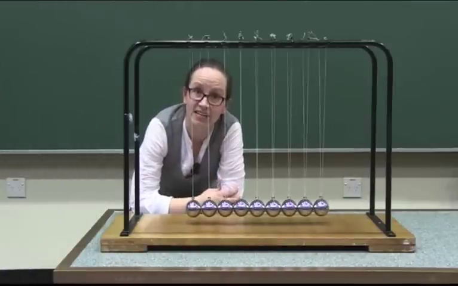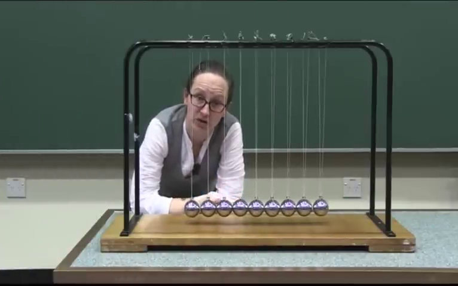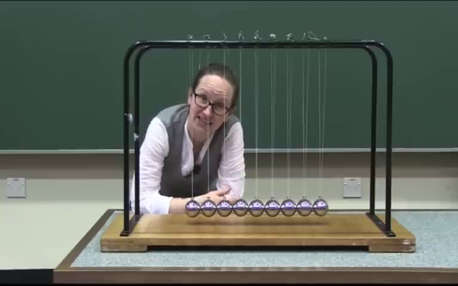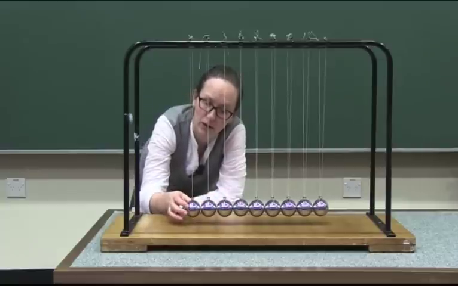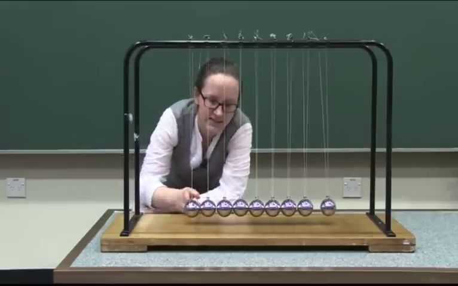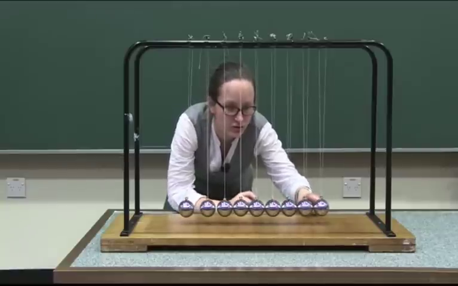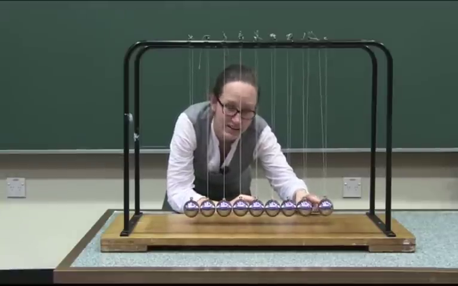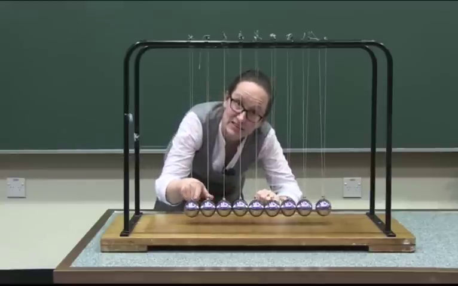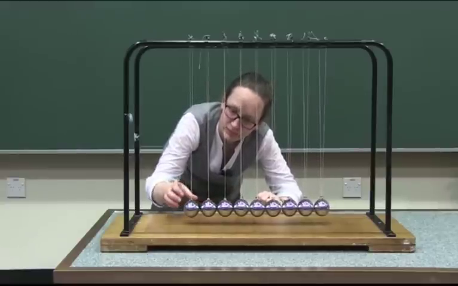What we've got here is a device known as a Newton's cradle. This is a really nice demonstration of elastic collisions. If I pull one ball up on this side and release it, the momentum is transferred through all these balls to the one at the end, which then rises to approximately the same height as this ball was initially.